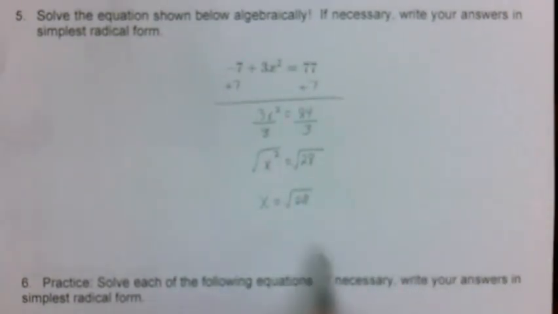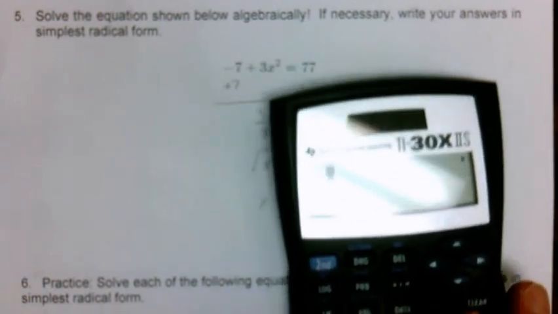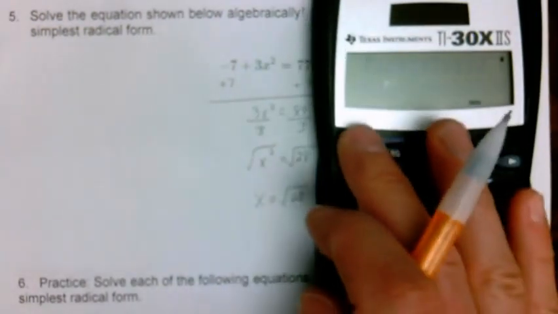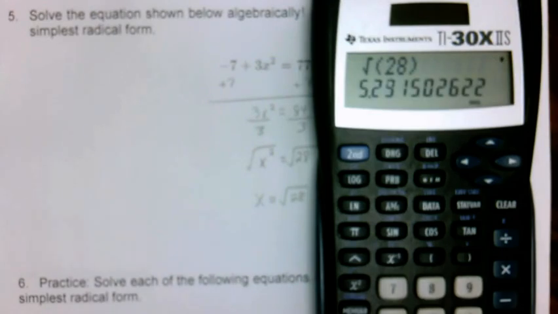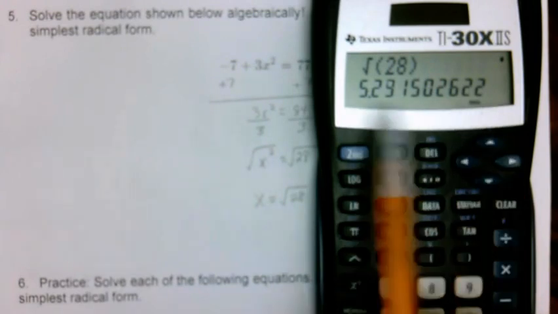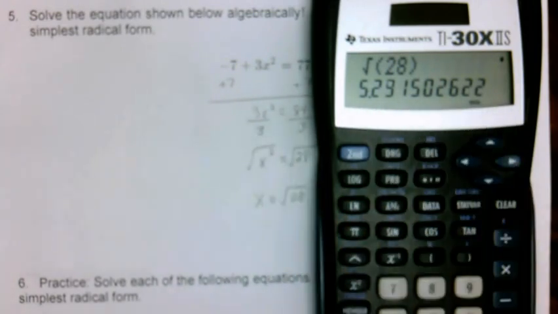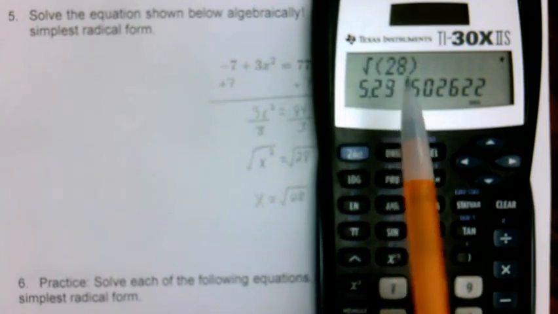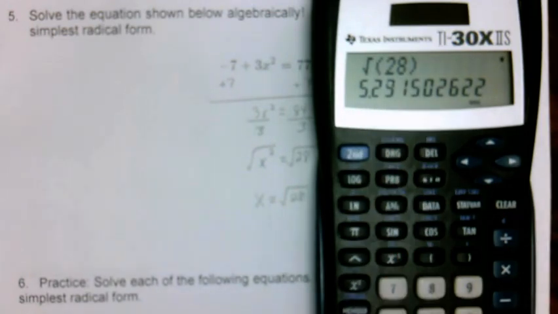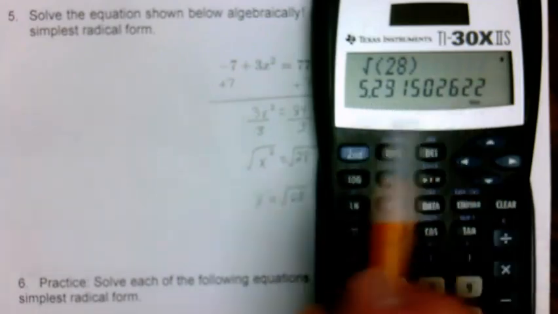Now, the square root of 28 is going to give me an irrational number because 28 is not a perfect square. If I were to have my calculator here and punch in the square root of 28, you'll see that I'm going to get a decimal that doesn't terminate or repeat. Now, this is just a calculator approximation because, again, this decimal goes on forever. I want to know what's the exact value of the square root of 28, which means I'm going to write it in simplest radical form. So I'm not going to write out this decimal here.